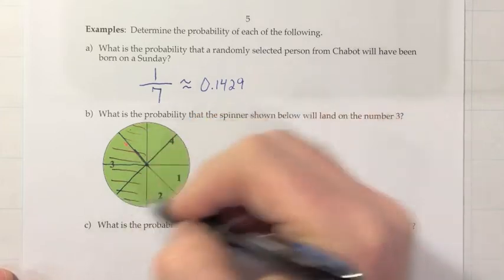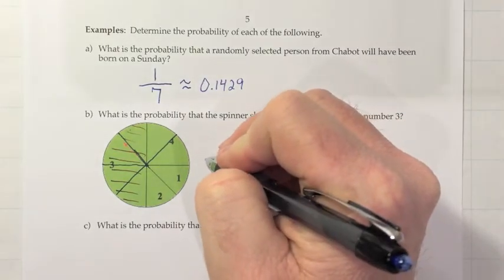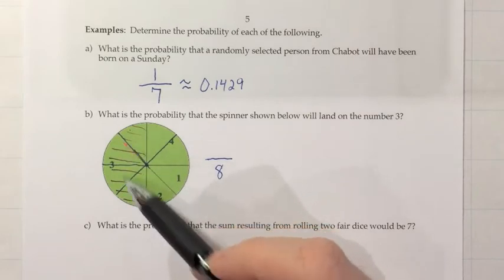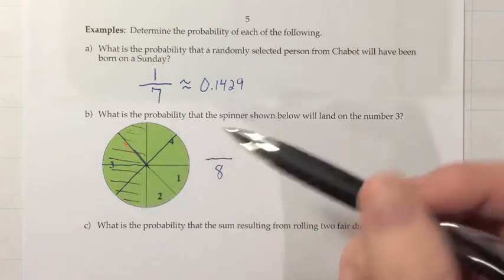And I think if we do that, then we have the spinner broken up into equal parts. And there's 8 of them. So the spinner is equally likely to land in any of those 8 parts. But how many of them would be in the region numbered as 3 that we have shaded? 1, 2, 3, 4 of them.